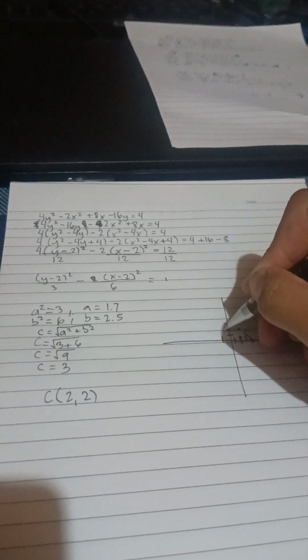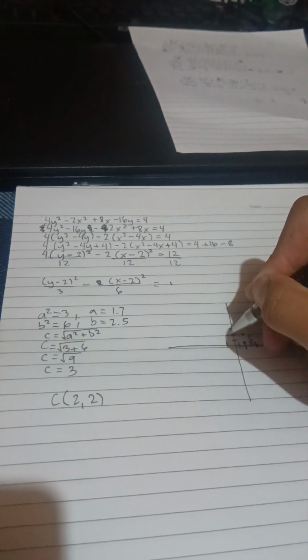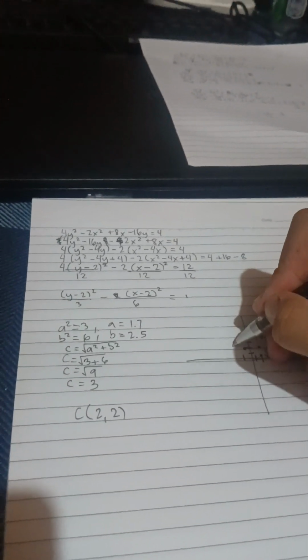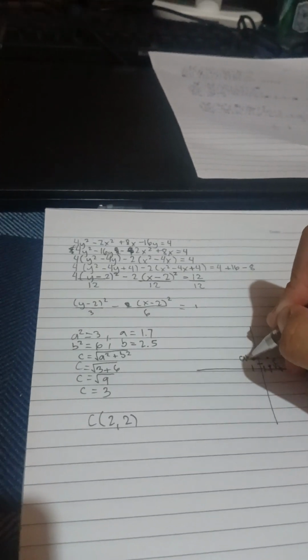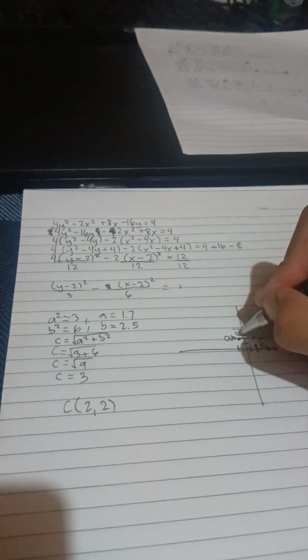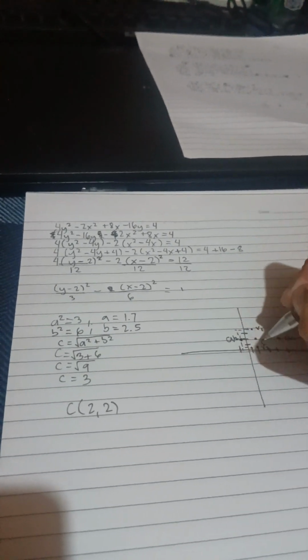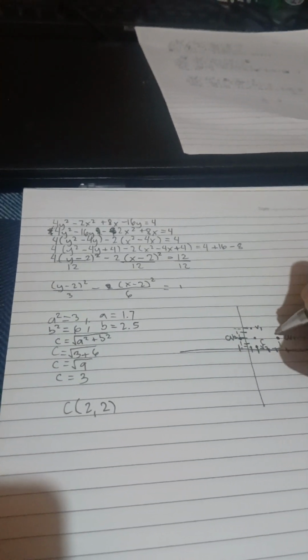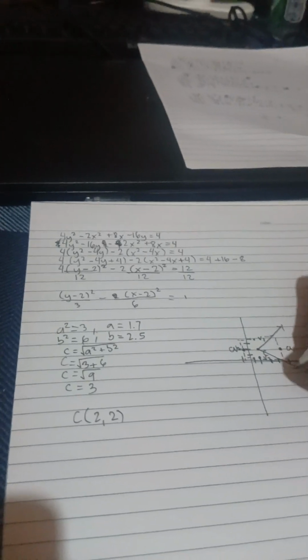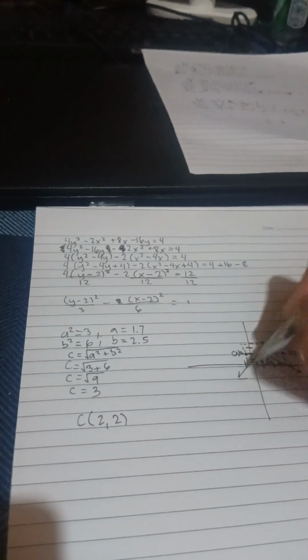So let's make the imaginary square or rectangle. Then make the asymptotes. Then after that, we get the focus, which is c steps from the center towards the vertex.